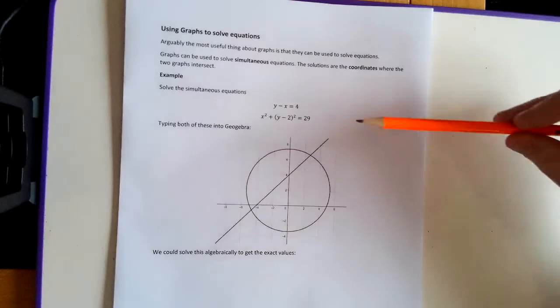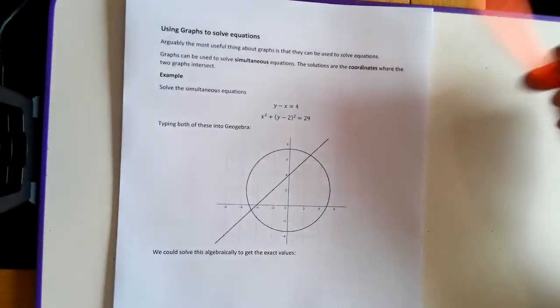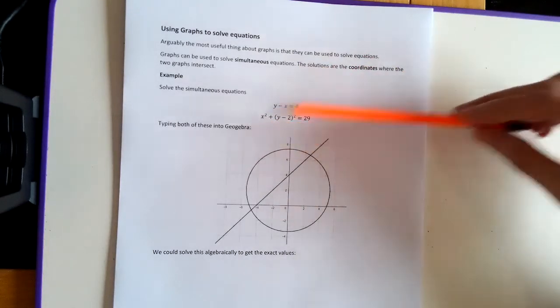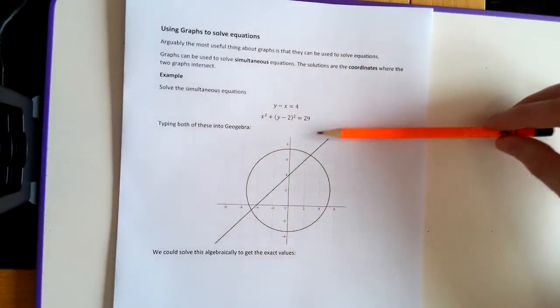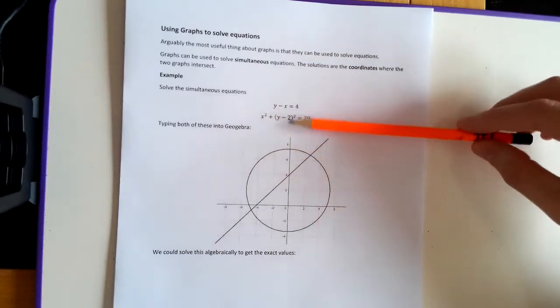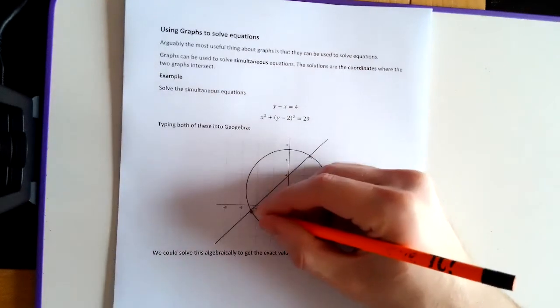So if we got asked to solve these simultaneous equations, we could type them into a graphical calculator or into a graphical online website. GeoGebra is a good one. The first one would give me the straight line, and the second one would give me a circle. And the solutions would be this point here and this point here.